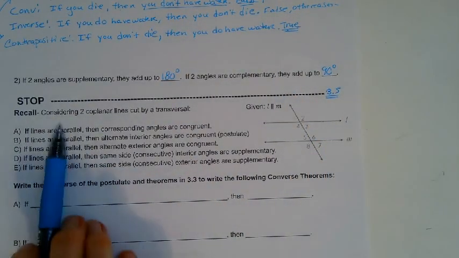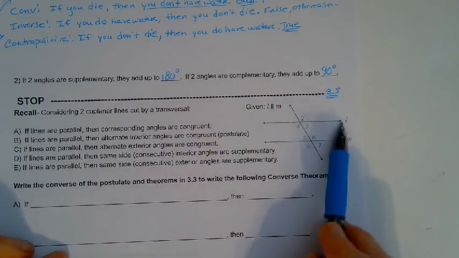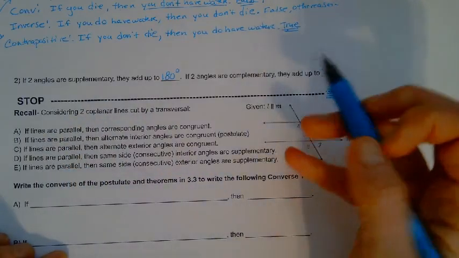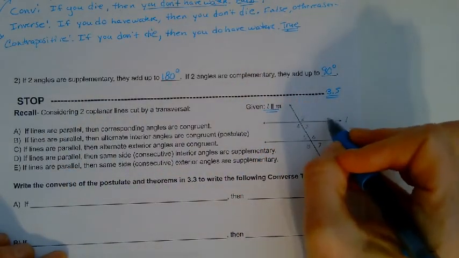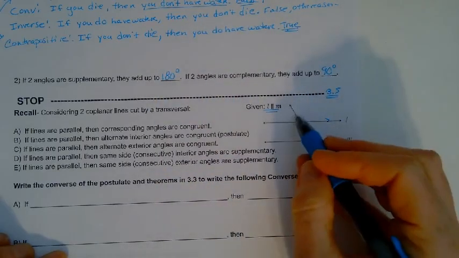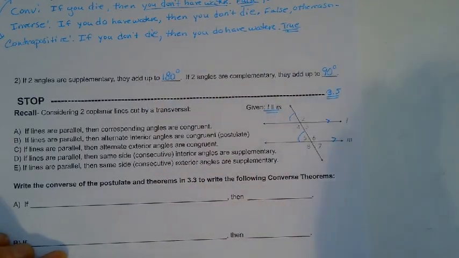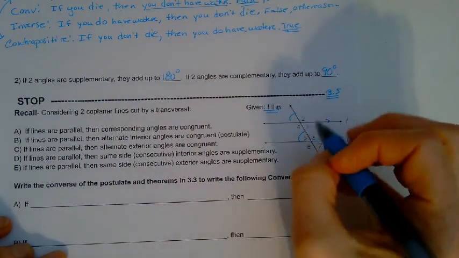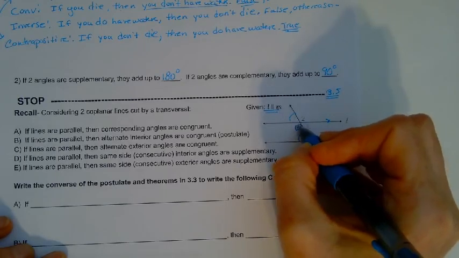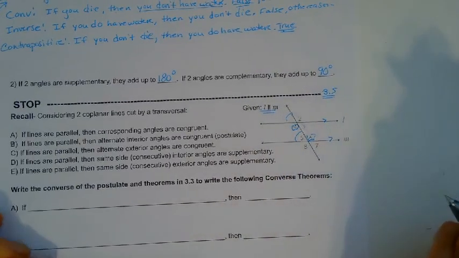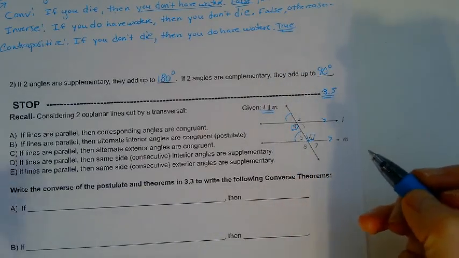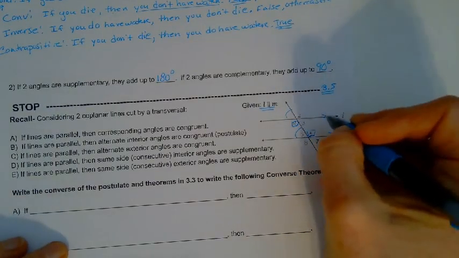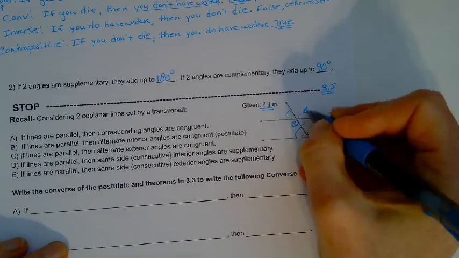But let's review. We're going to consider that we have two lines that are coplanar and they're cut by a transversal. We're told in this case that L and M are parallel. If lines are parallel, then corresponding angles are congruent. Those two angles will be congruent. Parallel, then alternate interior angles are congruent. So this one and this one are alternate interior, and so is this pair. If lines are parallel, then alternate exterior angles are congruent. This one and this one, they're exterior and they're alternate.